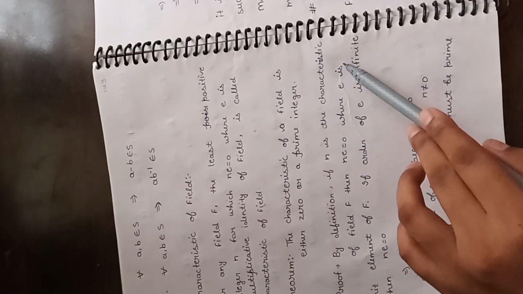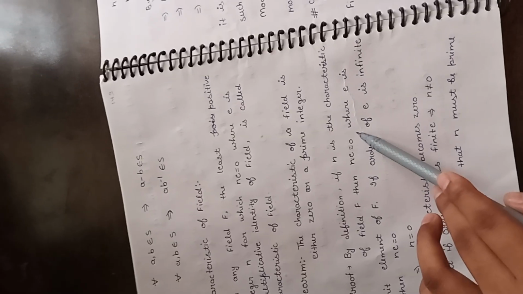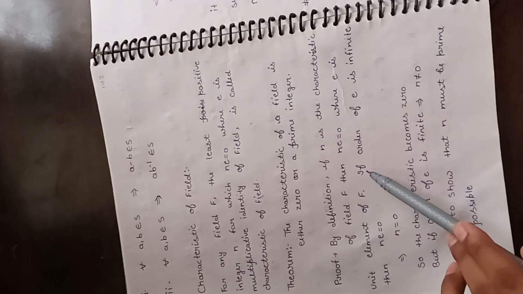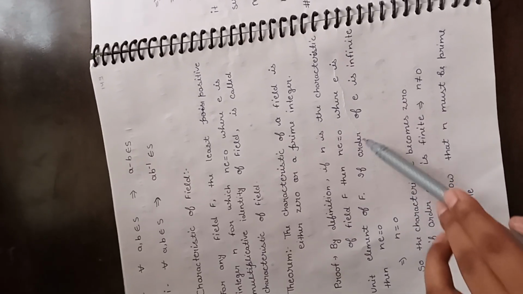Proof: by definition, n is the characteristic of field F, so n·e equals 0 where e is the unit element of F. If the order of e is infinite, then n·e equals 0 only when n equals 0, so the characteristic is 0. But if the order of e is finite, n is not equal to 0.